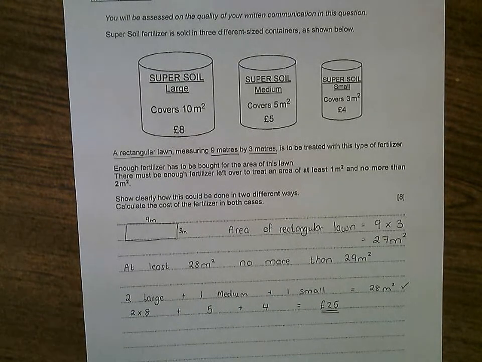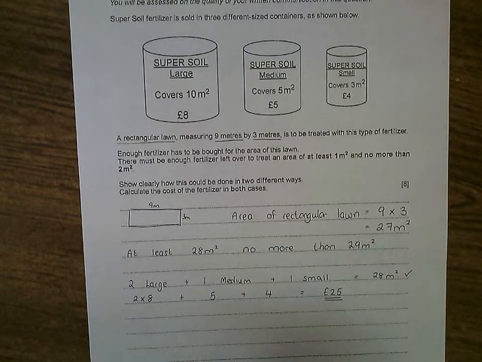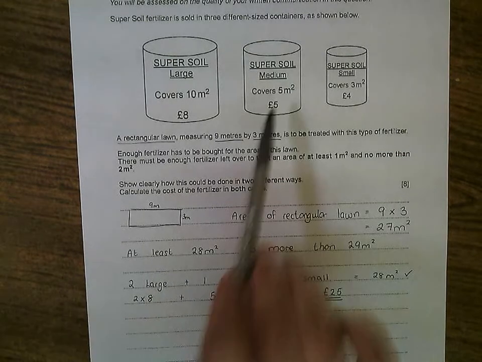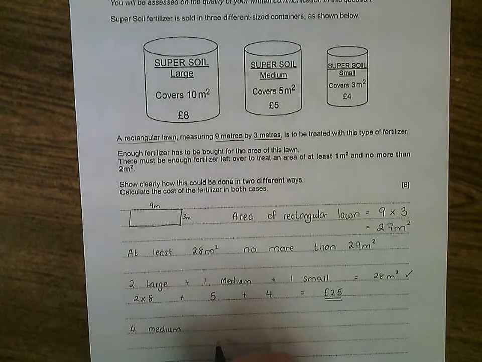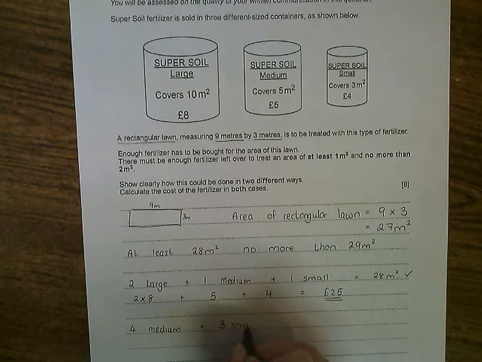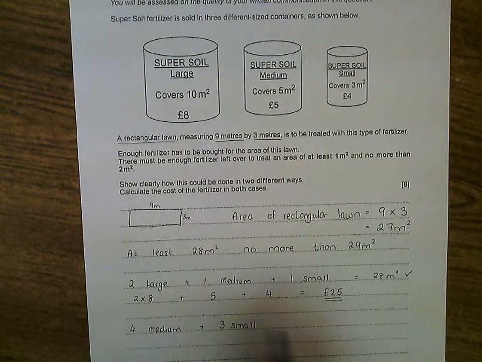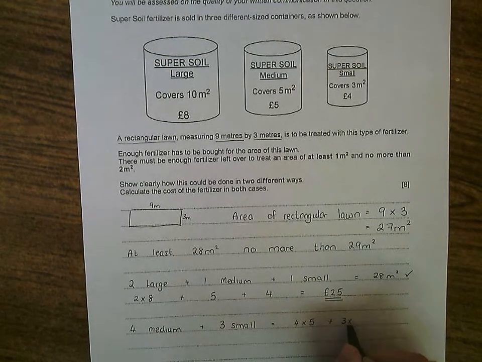I need to work out a different way of getting to this amount. So instead of having 2 large, I could have started off and had quite a lot of medium ones. So I could have had, say 4 mediums. So I've got 4 medium. And then I could have 3 small, and that would give me 4 times 5 meters, which is 20, plus 3 times, so that would give me 29 meters squared, which again is fine.